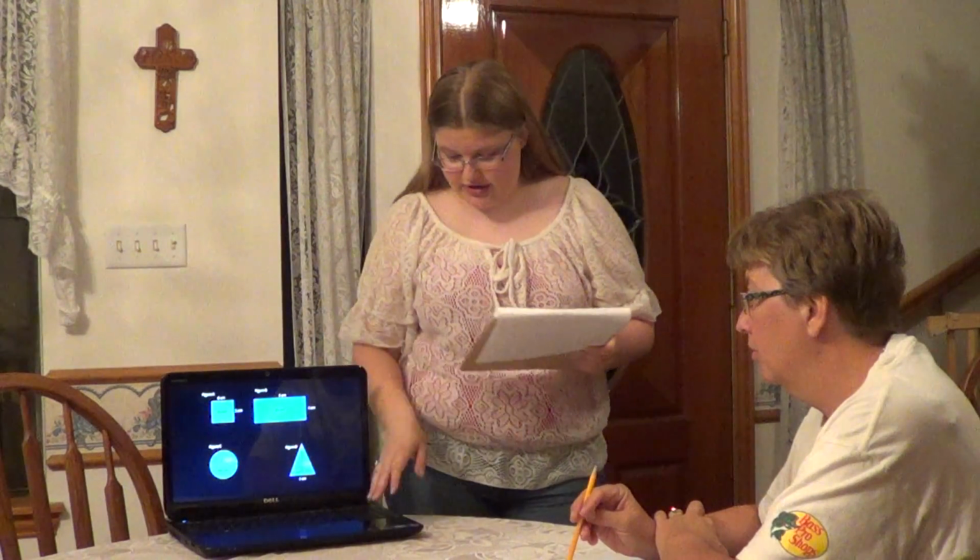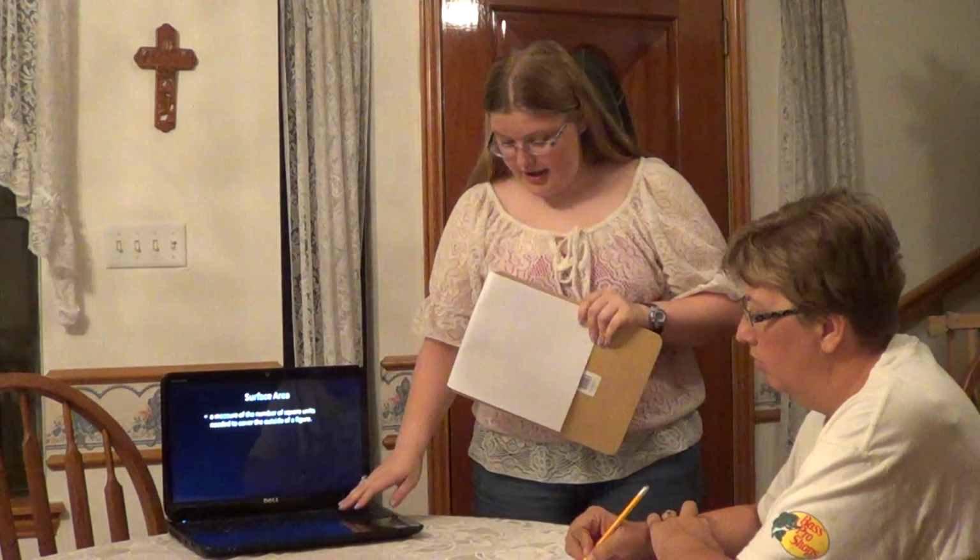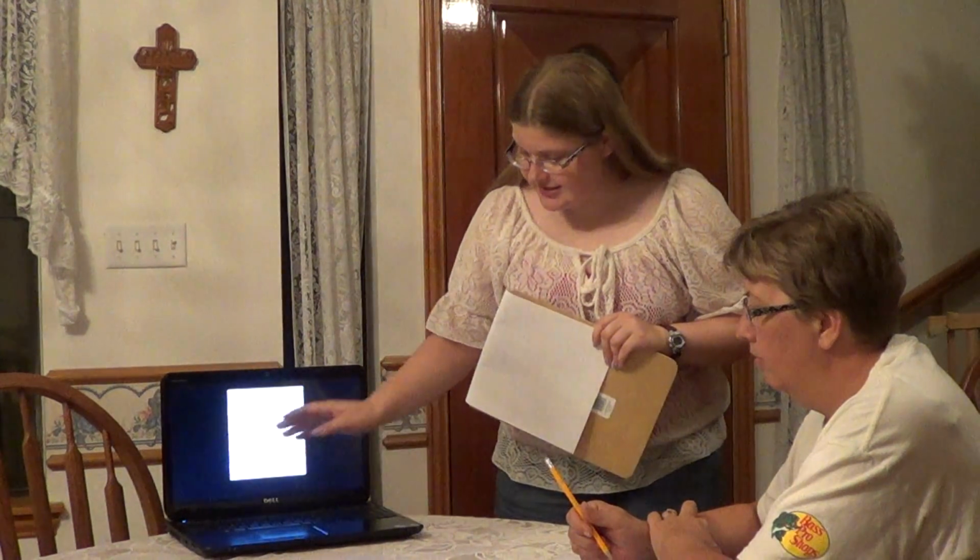Yes. Okay, so a lot of times when we think of three-dimensional objects, we think of volume. And volume is the amount of space inside of a three-dimensional object. But we'll be learning about that next week. This week, to find the area of the tissue box, we need to find the surface area. And the surface area is a measure of the number of square units needed to cover the outside of a figure. Okay? So this is a net.